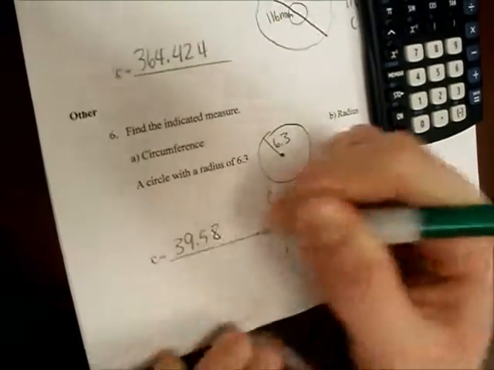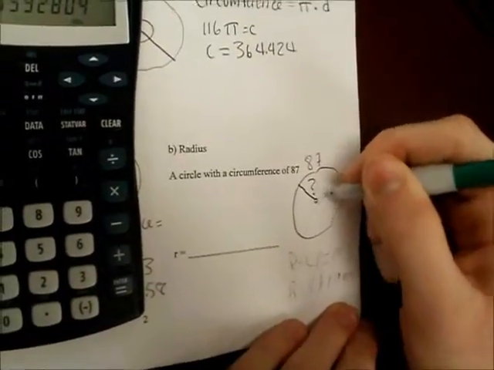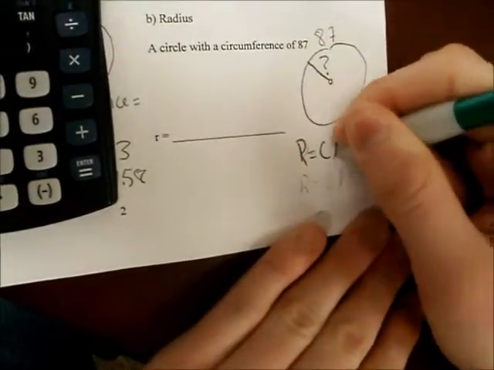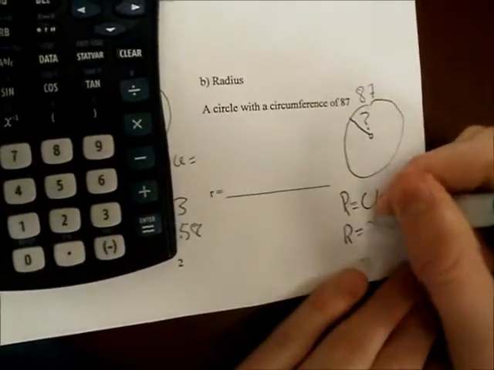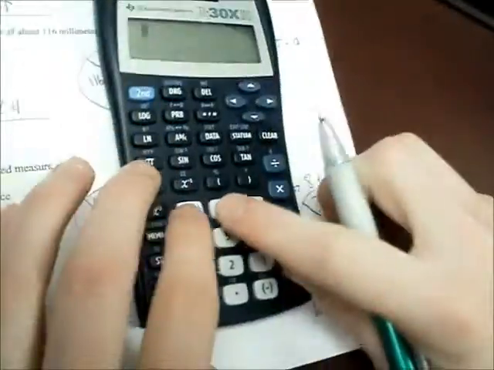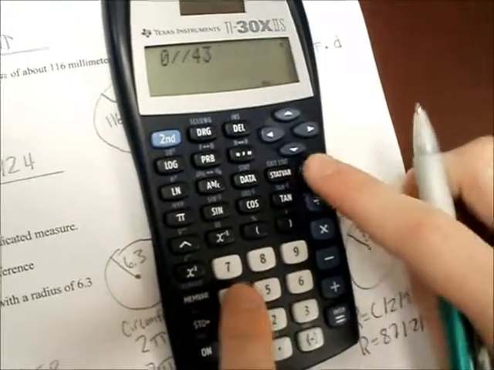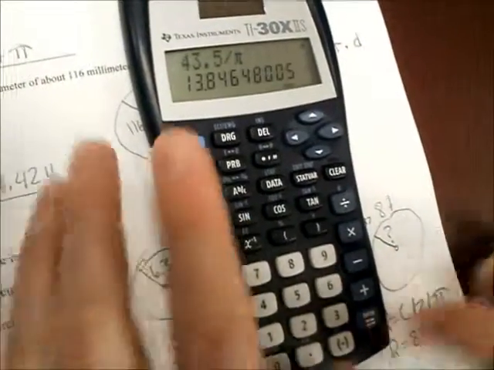Alright, for 6b, we have a circle with a circumference of 87, and we have to find the radius. We know that to find the radius, we need to divide the circumference by 2 pi, because we have the equation that to get the circumference, we take 2 times pi times the radius. So to find the radius, we divide 87 by 2 pi. Okay.